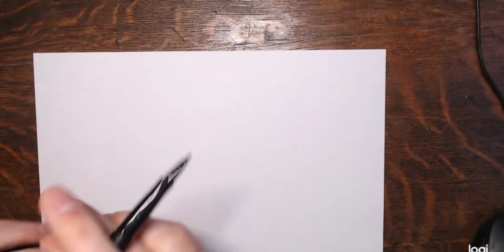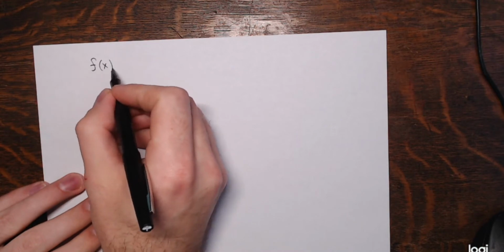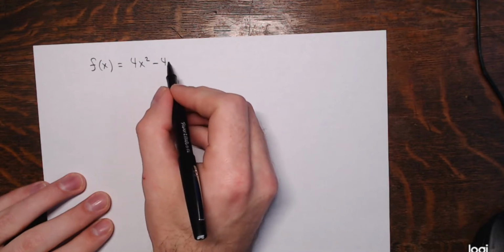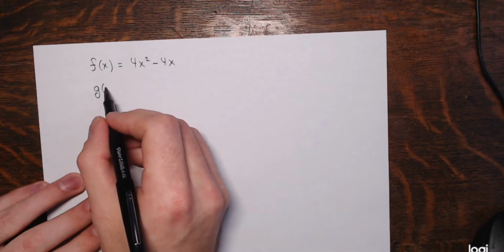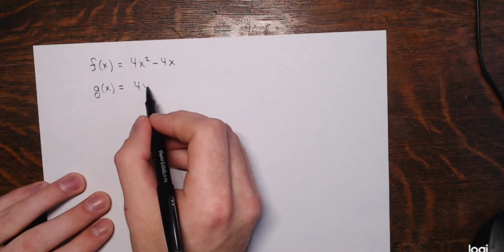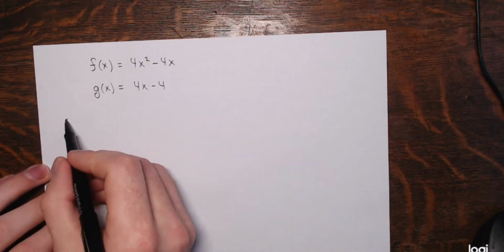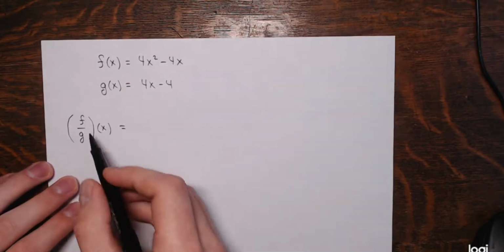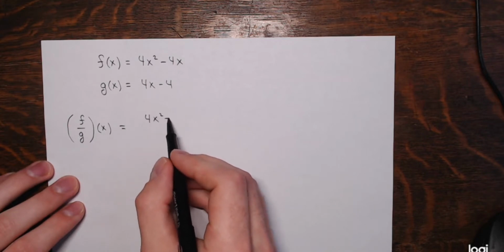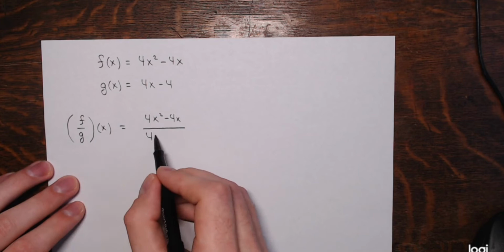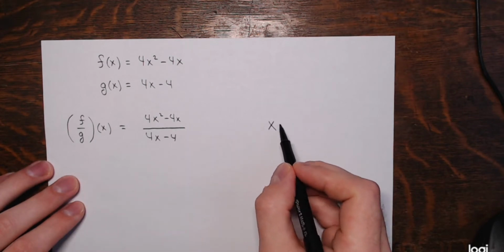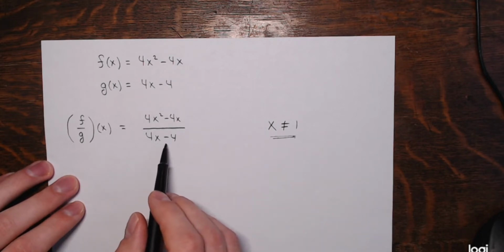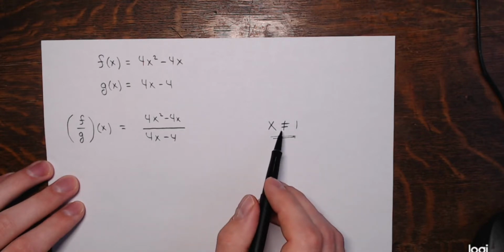All right, so we have f is 4x squared minus 4x. G is 4x minus 4. And we're asked to find this function, f divided by g of x. And again, it's as it looks. Numerator is f. The denominator is g. And again, they actually told us x can't be 1. Right? Because if x were 1, you'd be dividing by 0. 4 minus 4. Right? So as long as x is not 1, we can continue.